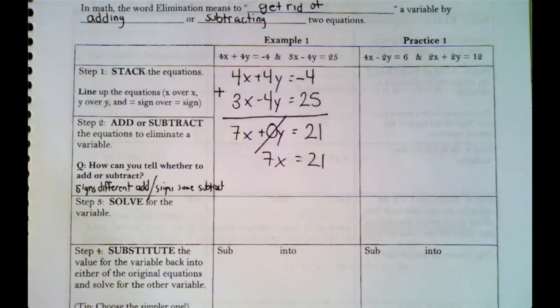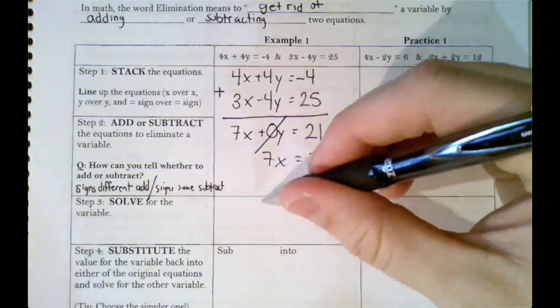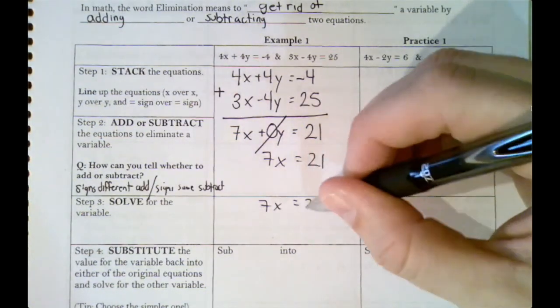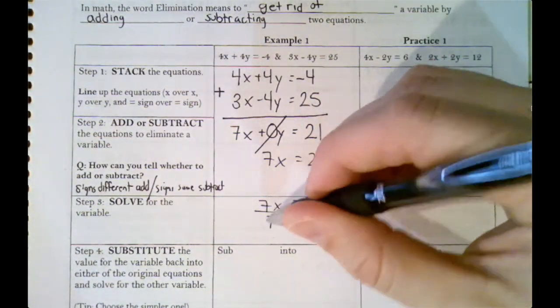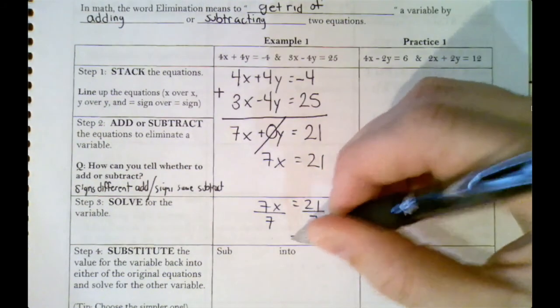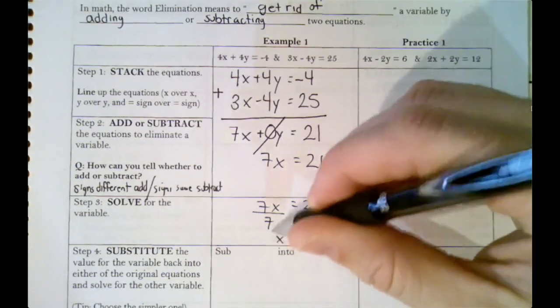And that's something that we can solve. 7x equals 21. If we want to know what x is, we would just divide both sides by 7, and we end up with x equals 3.